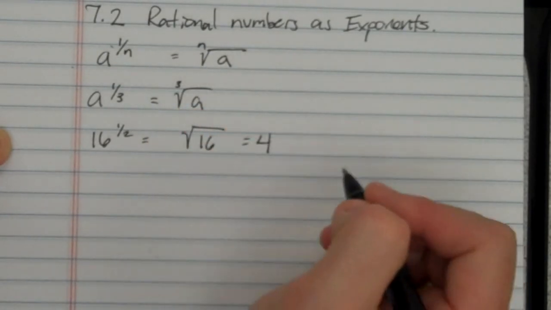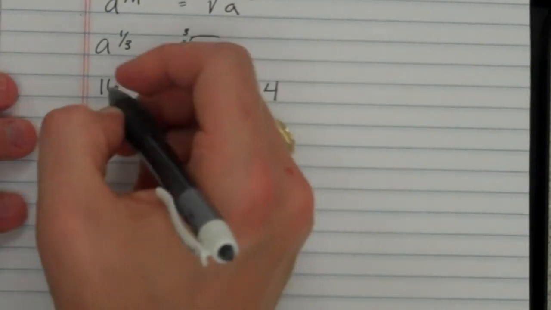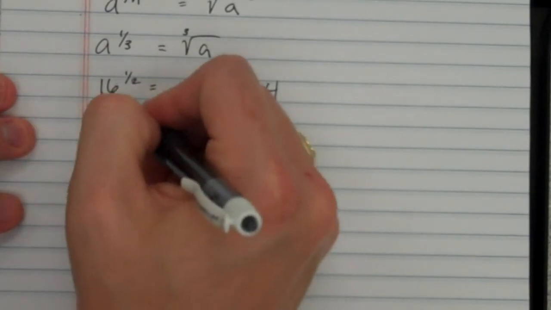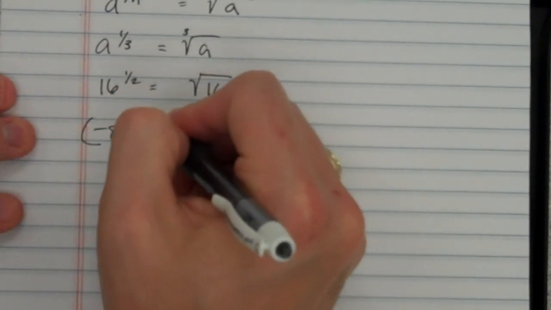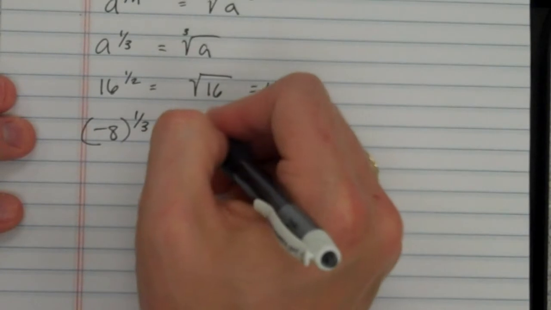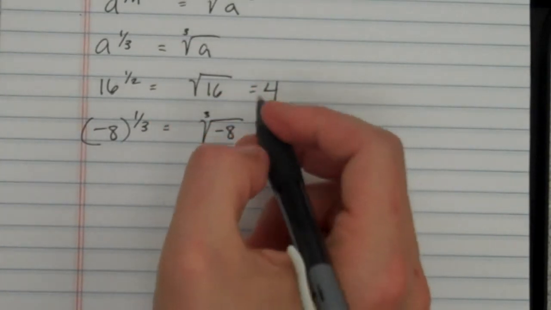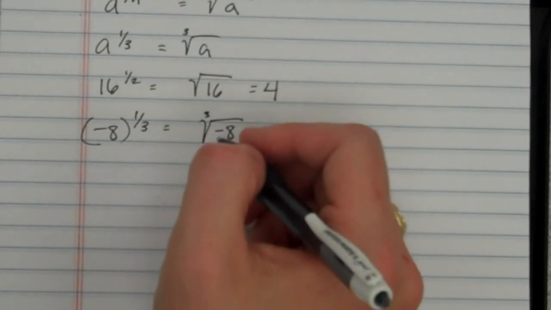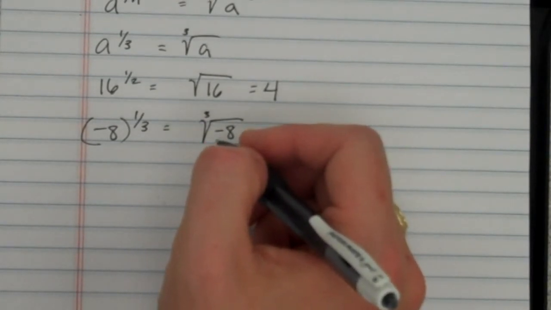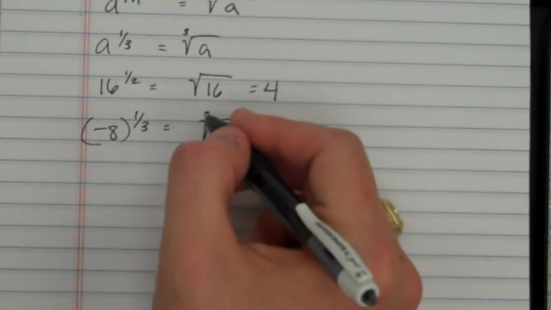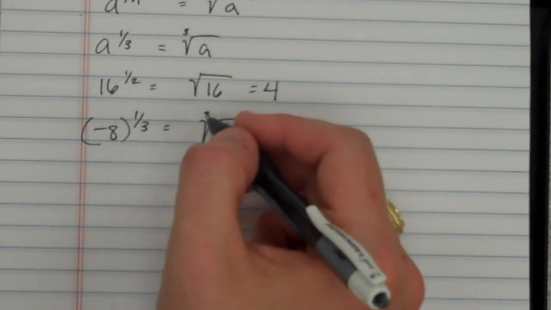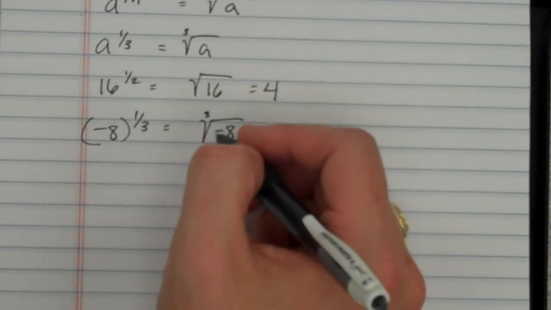If I say negative 8 to the 1/3, then that's going to be the third root of negative 8. Now, we haven't talked about third roots of negative numbers. If you remember, we can't have the square root of a negative number, but we can have the cube root or the fifth root or the seventh root or any odd root of a negative number.